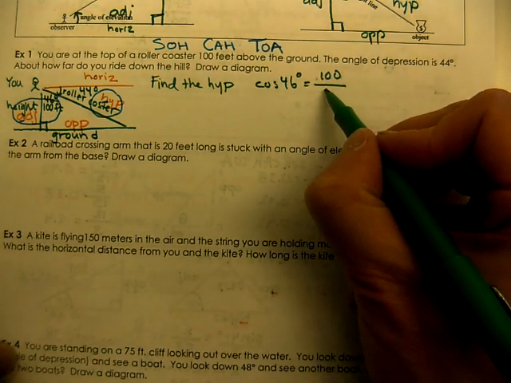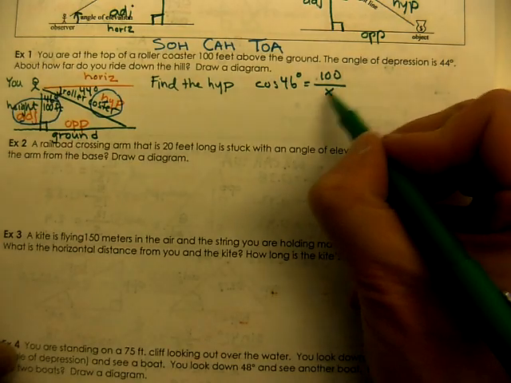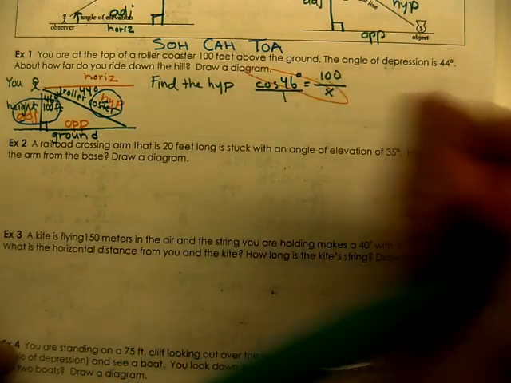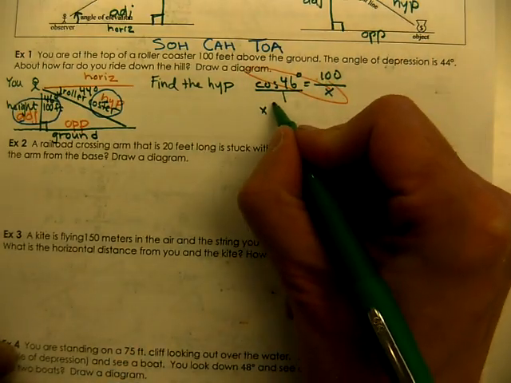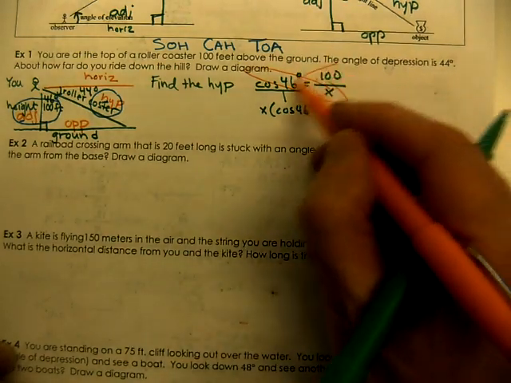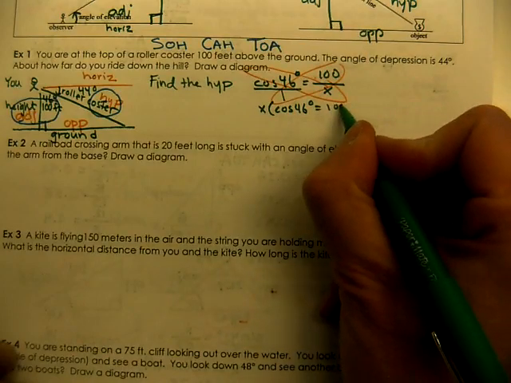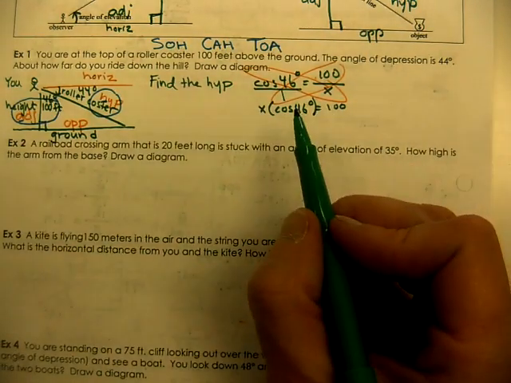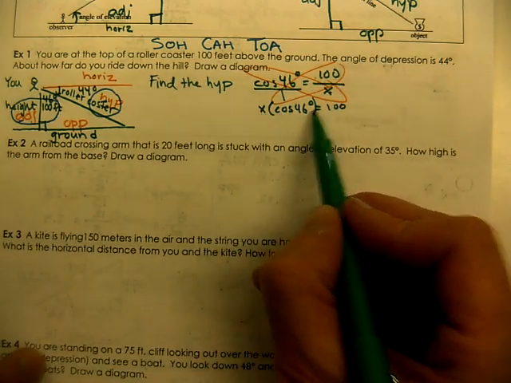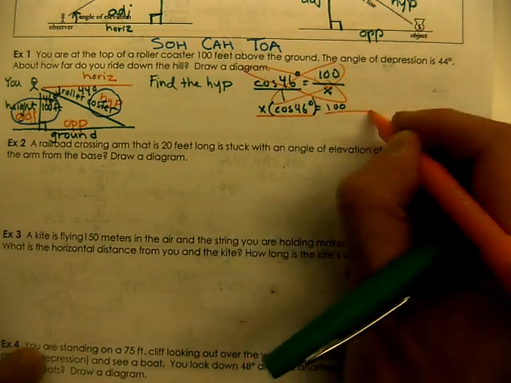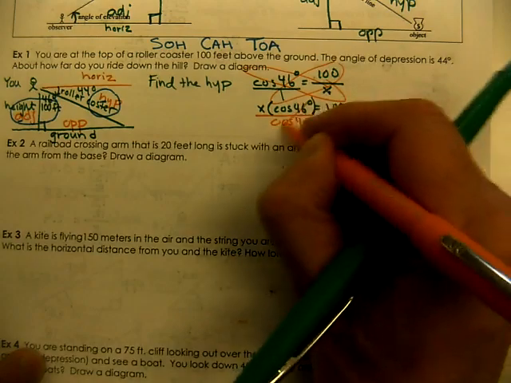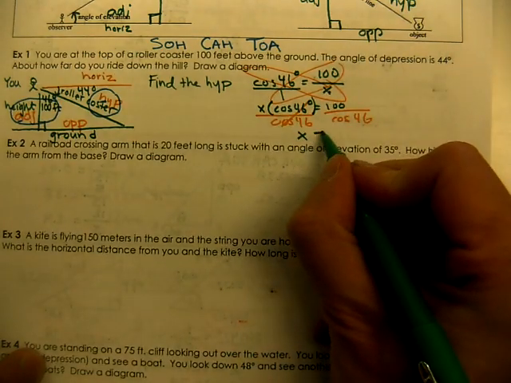And I'll just call that x because that's our variable right now. The variable's on the bottom, which means we set up this proportion and we cross multiply. So you have x times the cosine of 46 equals 1 times 100. All right, and so now our variable is out of the denominator, but it's not by itself yet. X is still being multiplied by a value. So we're going to divide that away. So we're dividing both sides by cosine of 46. All right, that's how we get our variable by itself.